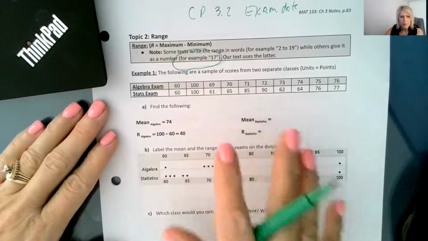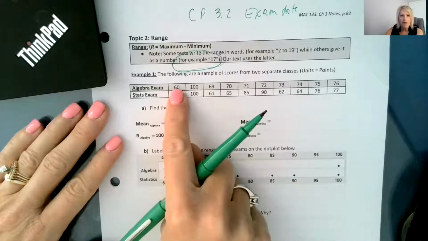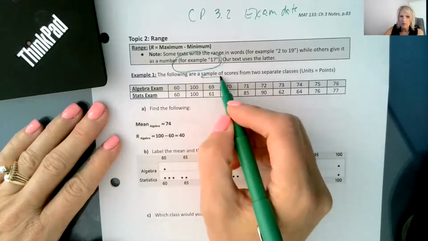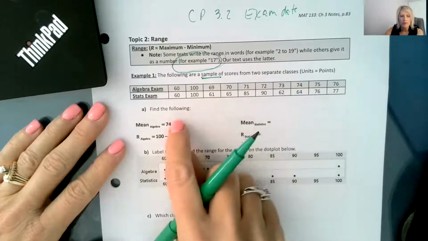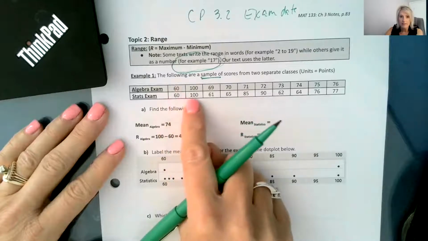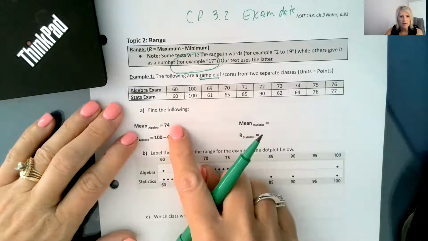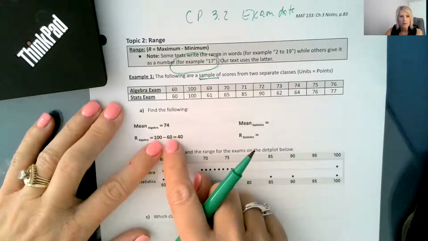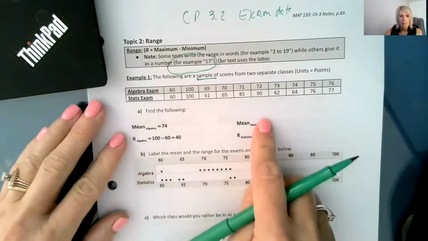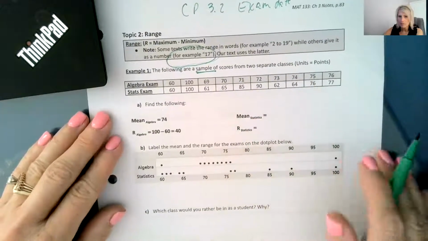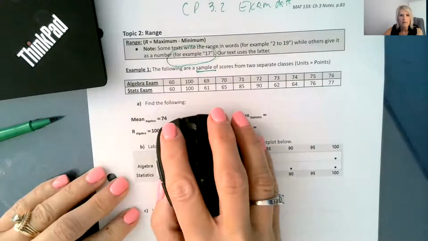So before we go to StatCrunch, we're going to look at the range for our data set here. We have a sample, and notice that this is a sample of algebra students, and they took an exam, and here are their scores. And then there's another class that took a stats exam, and here are their scores. And the mean for the algebra students is 74, and the range for the algebra students is 100 as the max, minus 60 as the min, so the range is 40. Now, the mean for the stats exam, we're going to go to StatCrunch and calculate that. So let's go there.